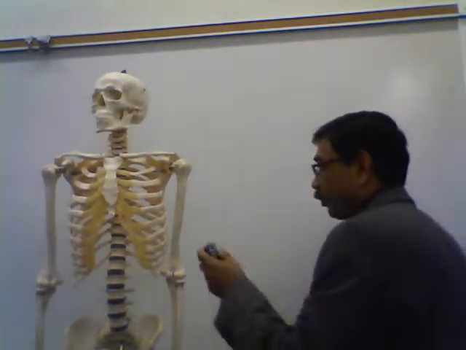Now we'll see the ilium, the upper portion. The top border of the ilium is called the iliac crest. You know, we use the term crest to indicate the top part, right? Crest of the mountain. We see from far, crest of the mountain. That means the top part. So that's the iliac crest.